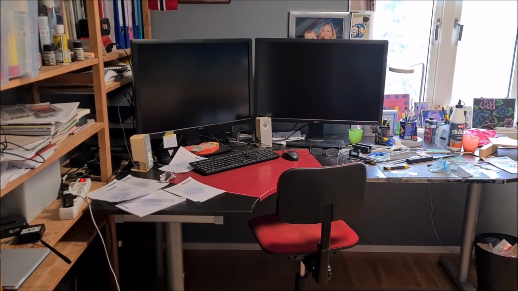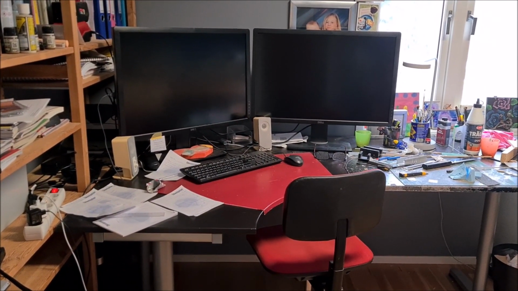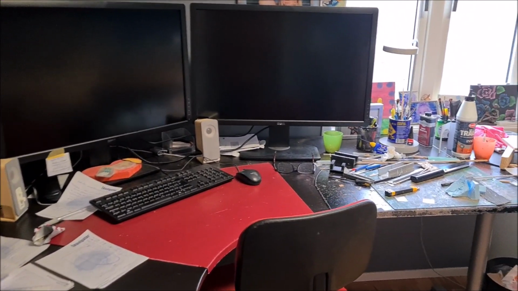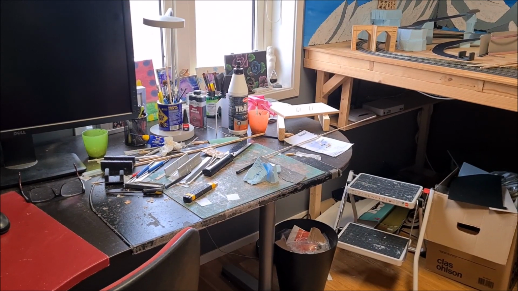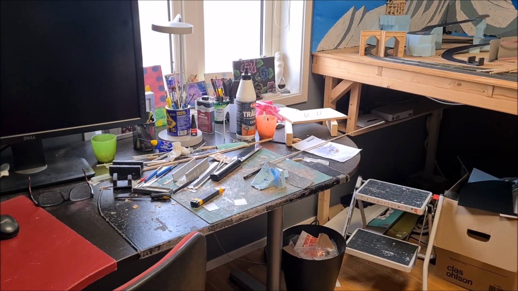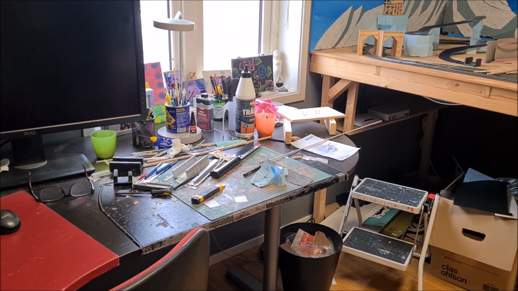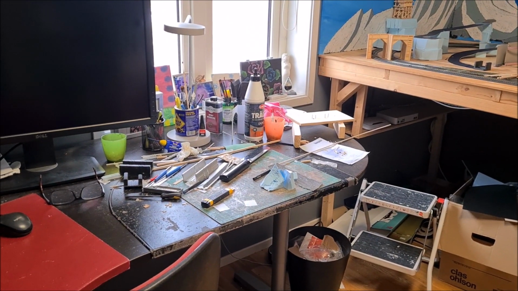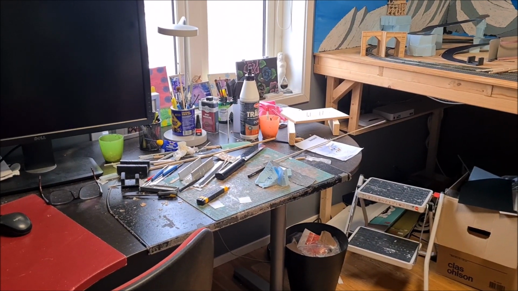Whenever I work from home, I'm sitting in this corner in front of the screens, but I always have this kind of mess right next to me. So whenever I have a day working at home, I need to clean the desk, and it's just not practical.